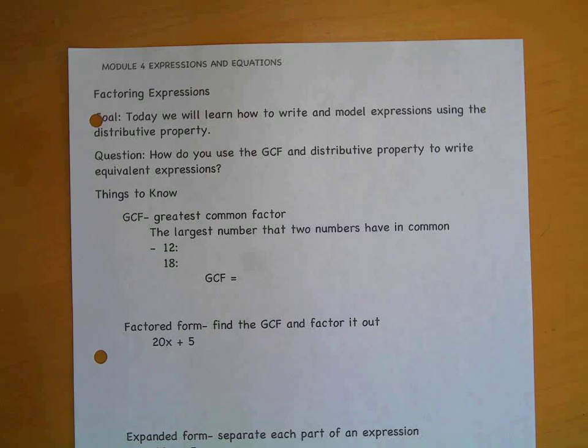Our goal for today's lesson is that we will learn how to write and model expressions using the distributive property. The question that I want you to think about in this lesson is, how do you use the GCF and distributive property to write equivalent expressions?